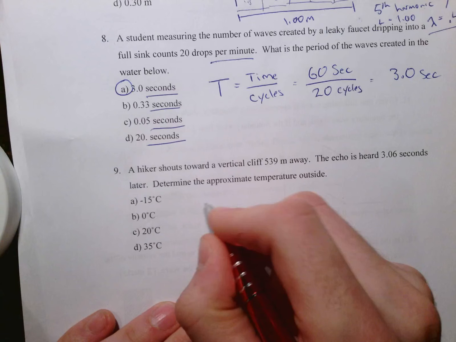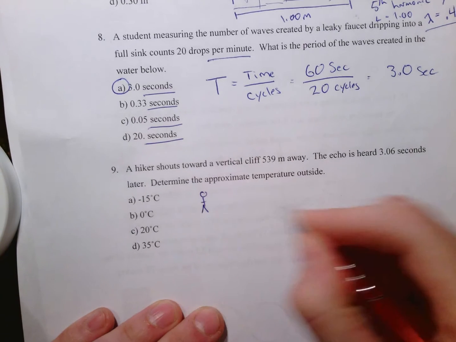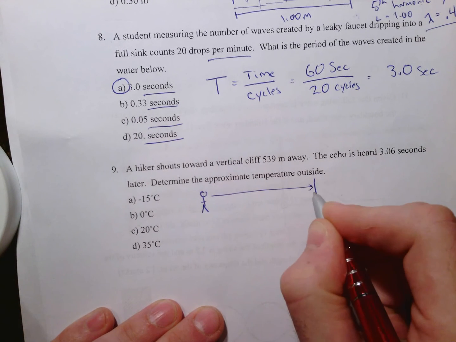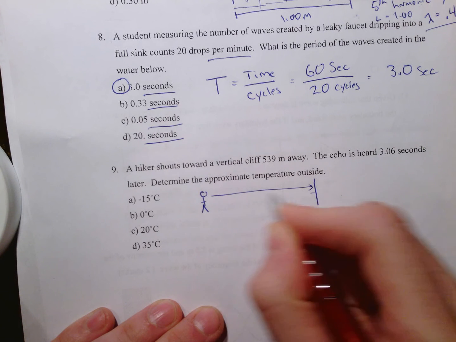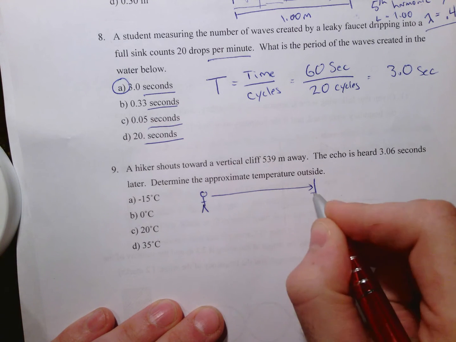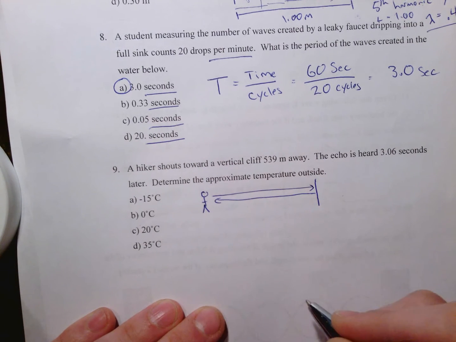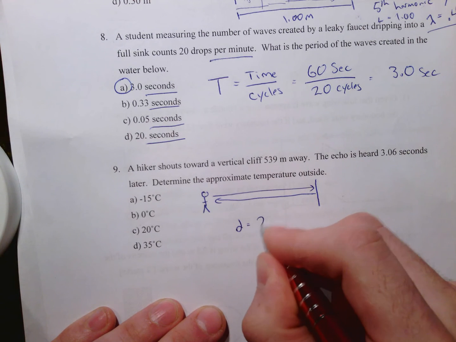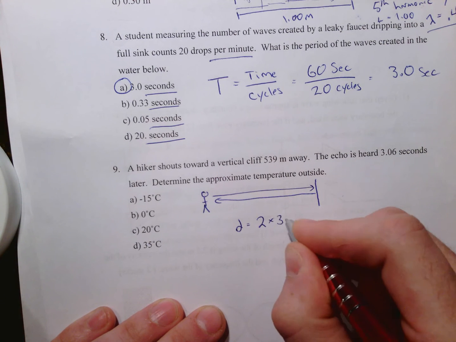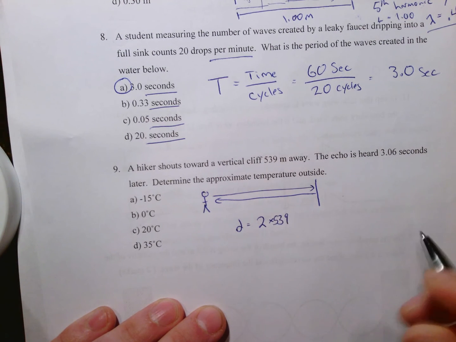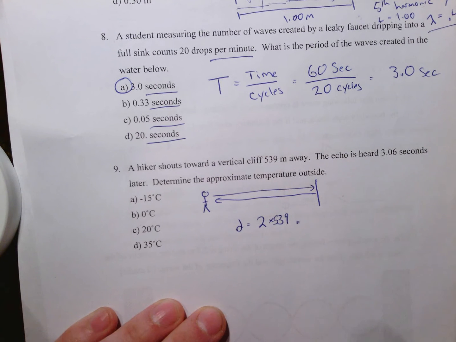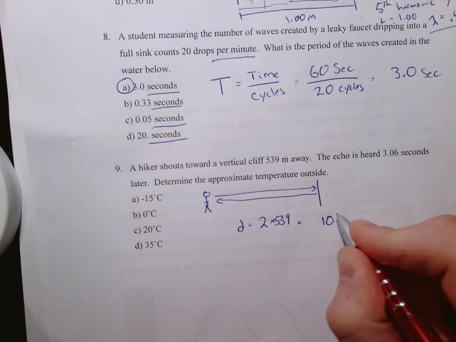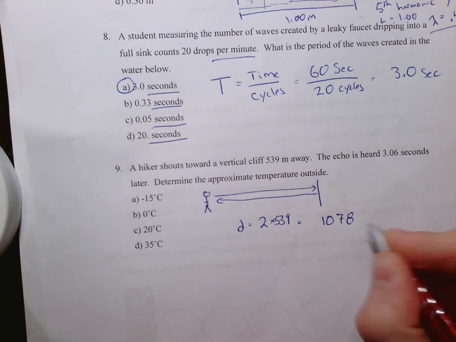So keep in mind that, again, if you are here, and this is a wall, and you shout towards the wall, the air has to go, the compressions in the air have to go all the way to the wall, hit the wall, and then bounce back. So the total distance traveled is not 539, but actually doubled that. And that gives us 1,078 meters.